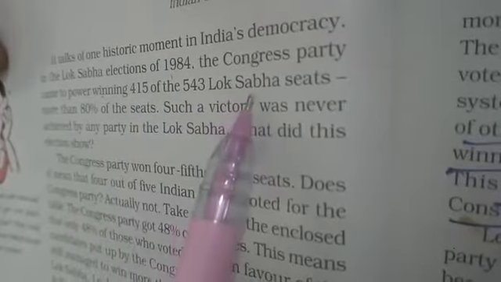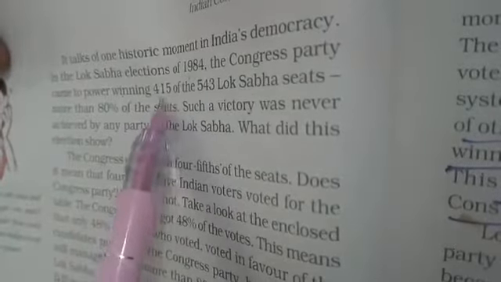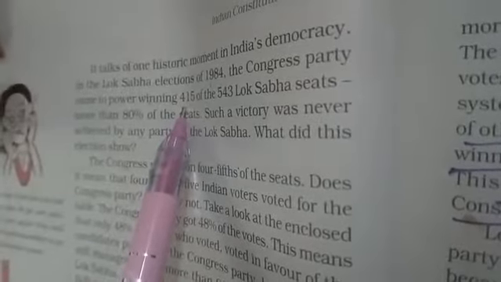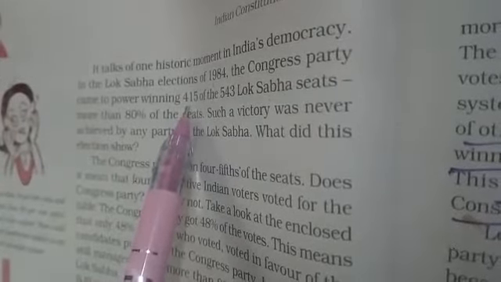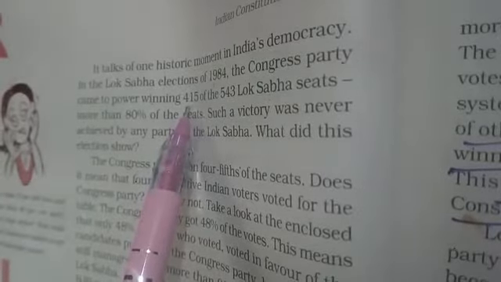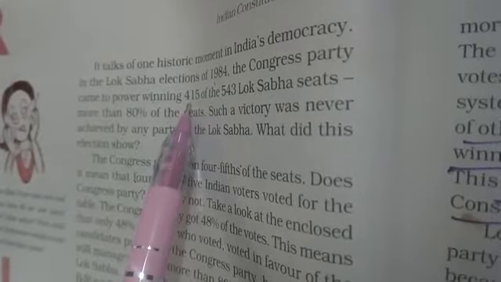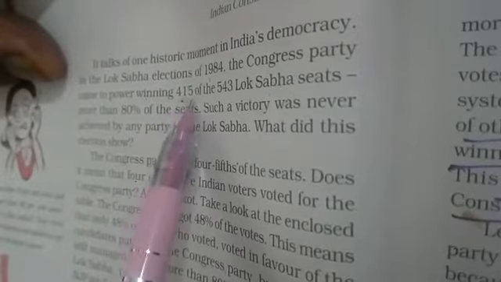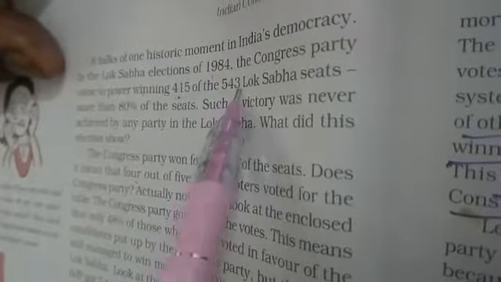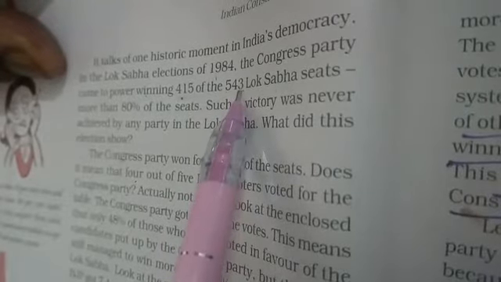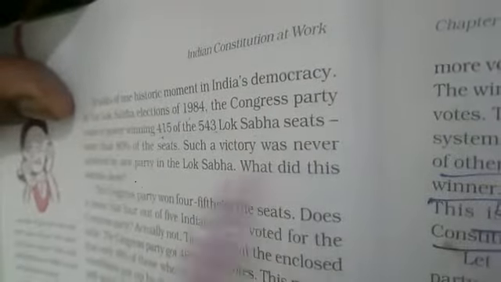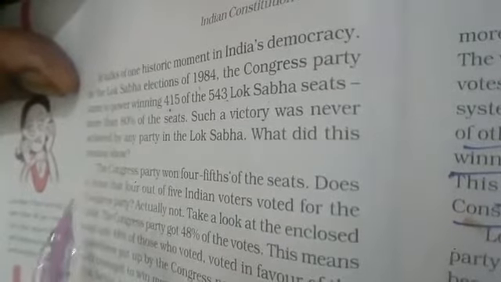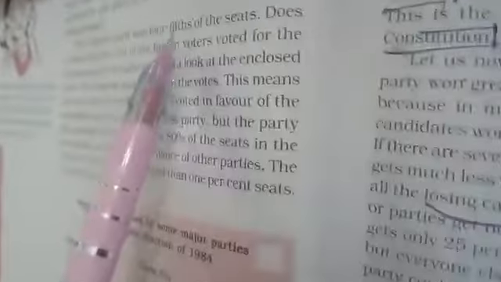In the Lok Sabha elections of 1984, the Congress party came to power, winning 415 out of 543 Lok Sabha seats. Listen very carefully. After this video, go to the book Indian Constitution at Work, chapter 3, Election and Representation, and read the chapter very carefully. The Congress got 415 seats out of 543, more than 80% of the seats. Such a victory was never achieved by any party in the Lok Sabha. What does it mean? The Congress party won 4/5 of the seats.